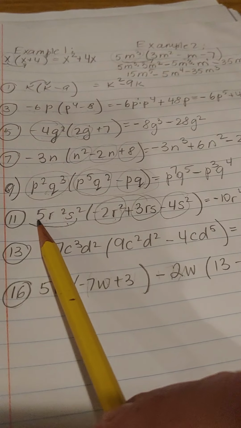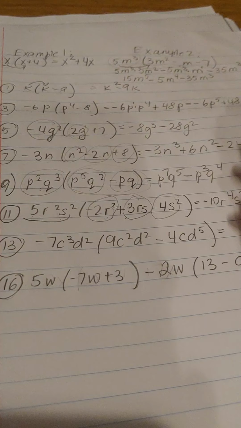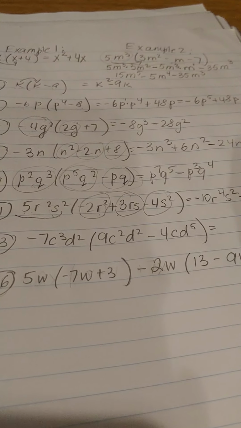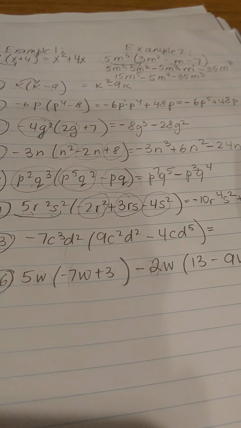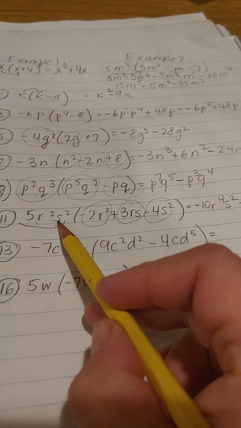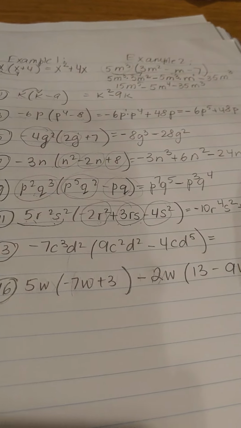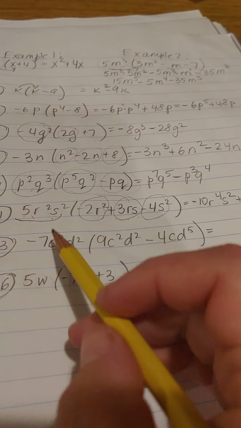So now 5 times positive 3 is positive 15. R squared times R is R to the third. S squared times S is S to the third.